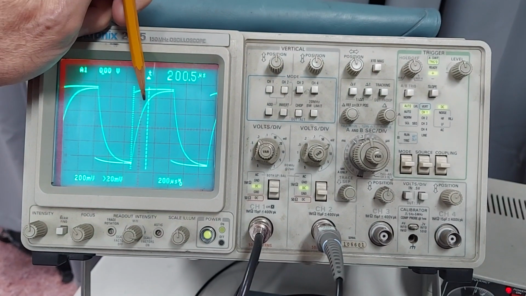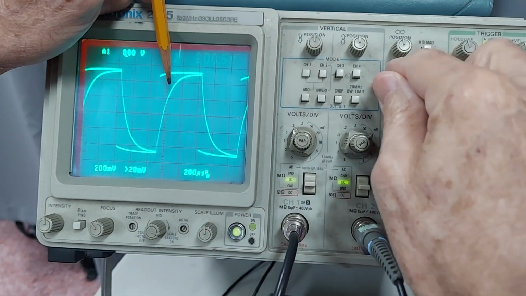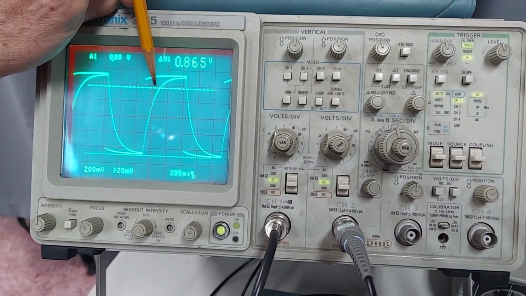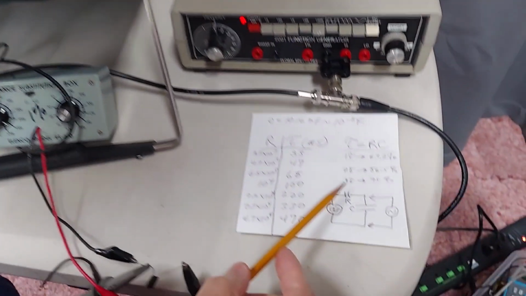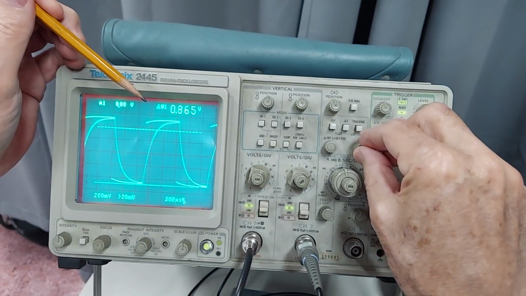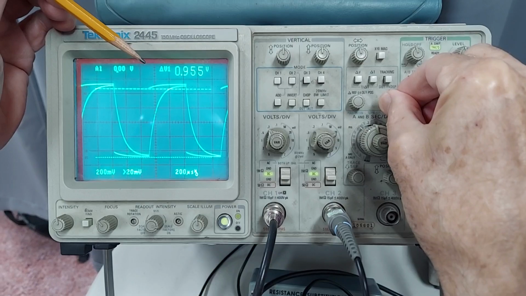So that's exactly 2 time constants of time, and as I showed just a second ago, exactly a rise time of 86.5%. And just for fun, we're going to do it one more time. Over here, 3 time constants is 95%. As if you need convincing, let's go up to 0.95 volts, which is 95%.